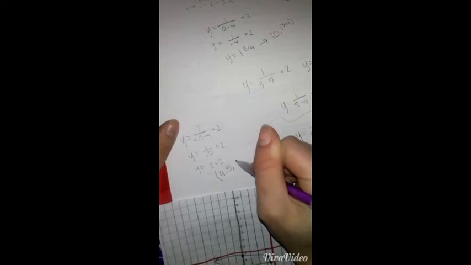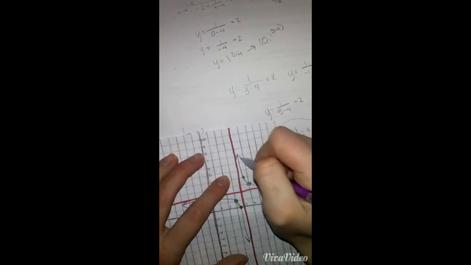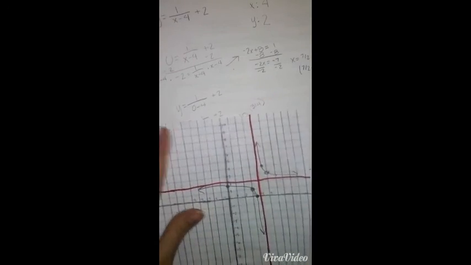So when x is 4.5, y will equal 4. So 4.5, 4. So then you have another point plotted for this side of the graph. So then you have your two graphs.